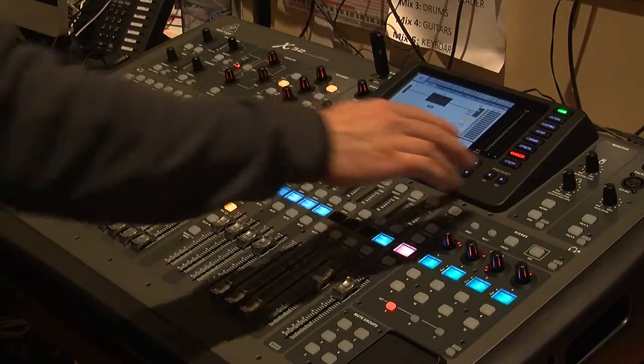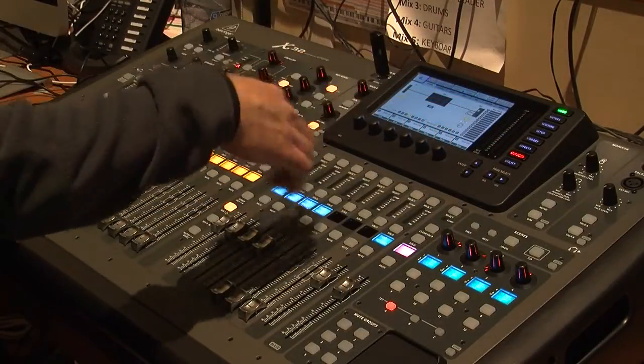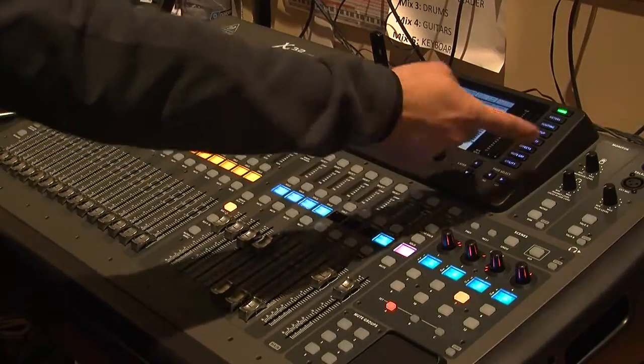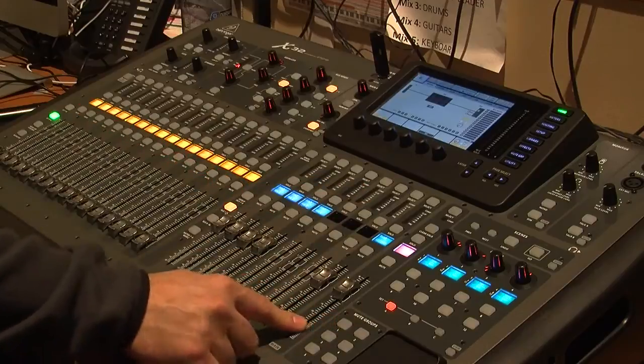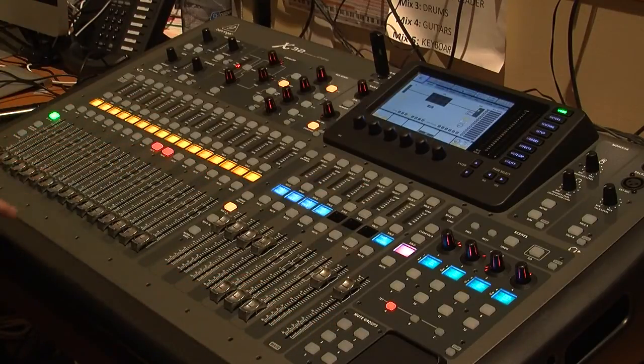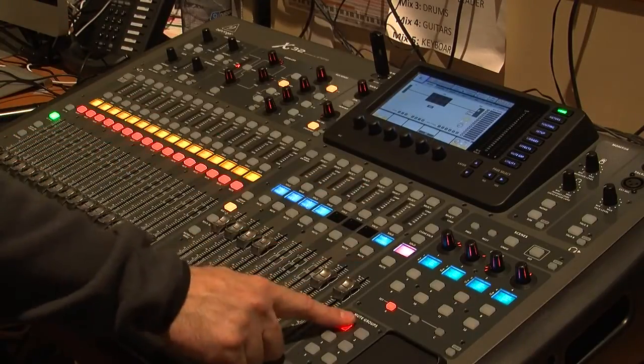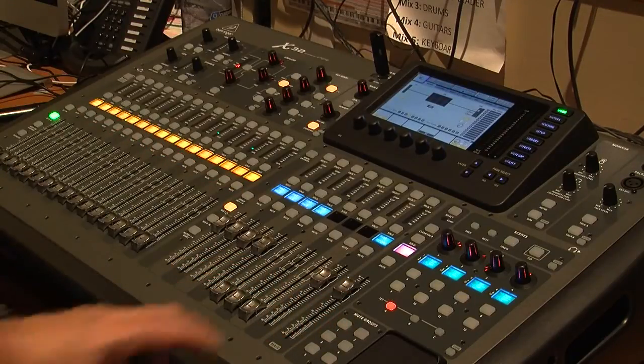So I'll show you that. To get out of the assignment portion of mute groups, you have to hit the button again to get out. So now if I hit this, it'll mute everything. If I hit it again, it unmutes it. Like you said, if these two channels are already muted and I mute, see how it operated?